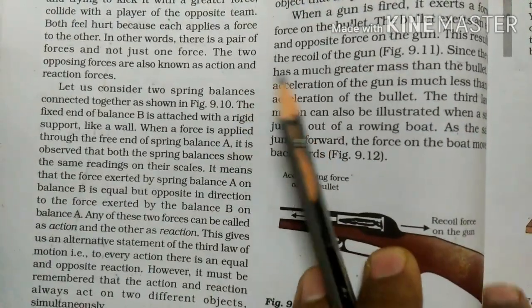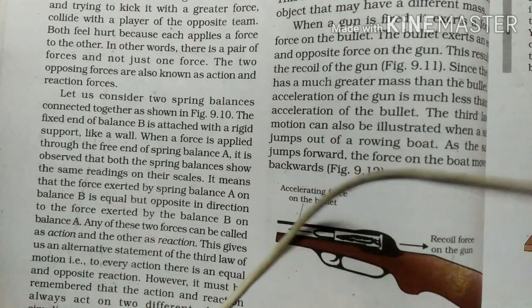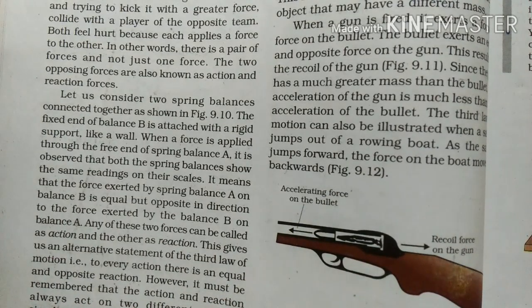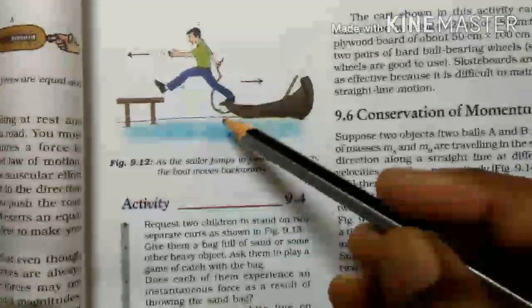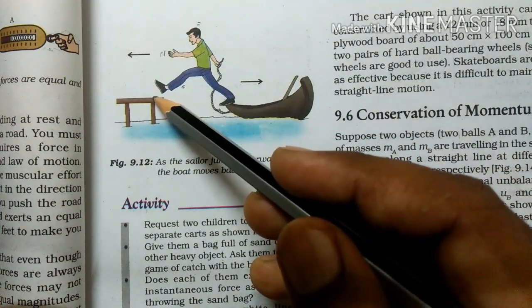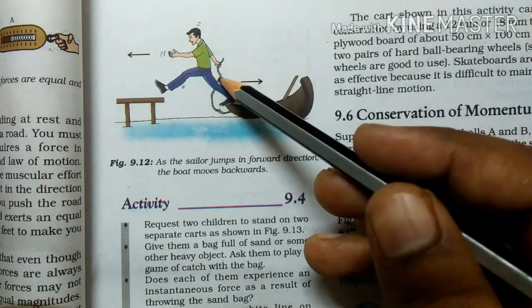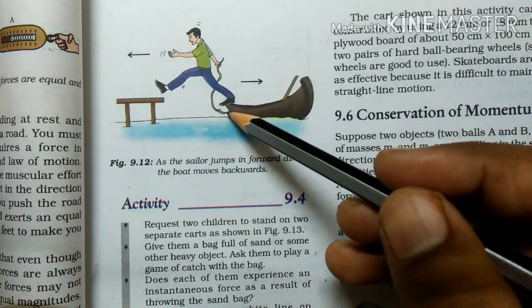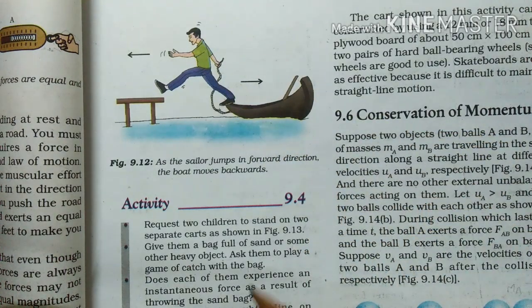See here in the figure. Now we will move on to the next page. See in this picture, the sailor is jumping forward and the force on the boat pushes the boat backward.